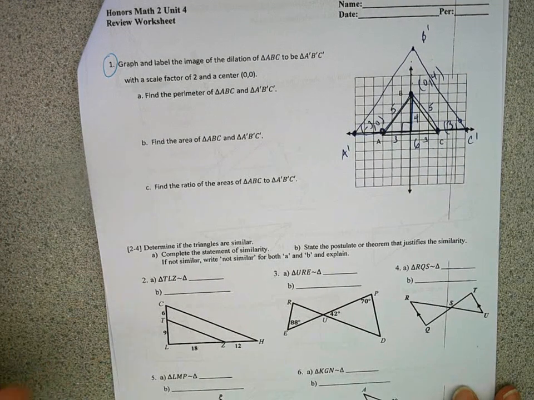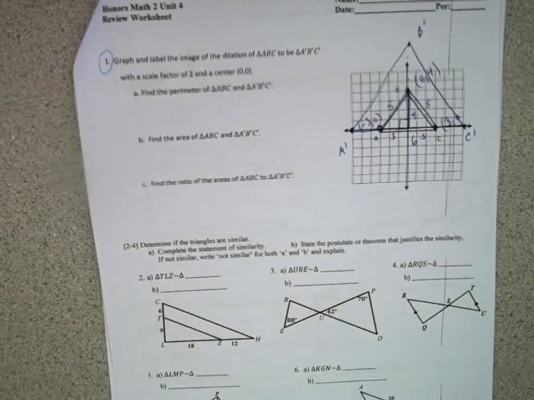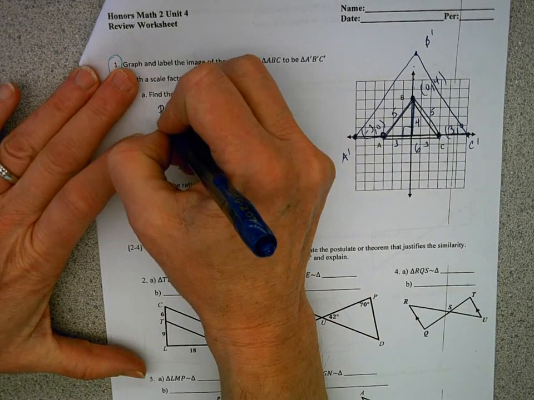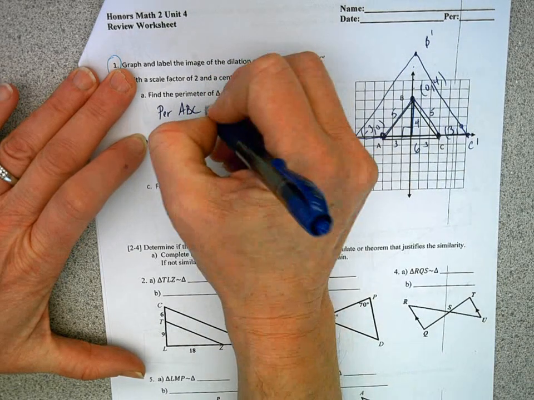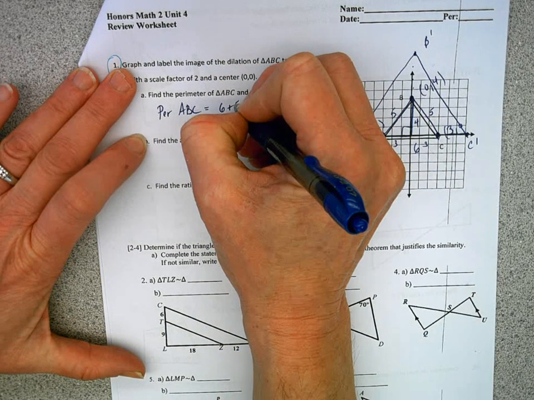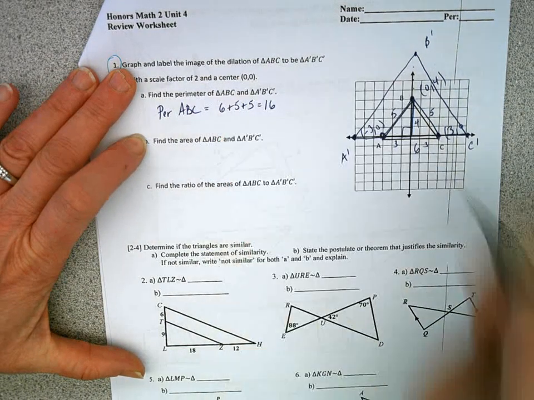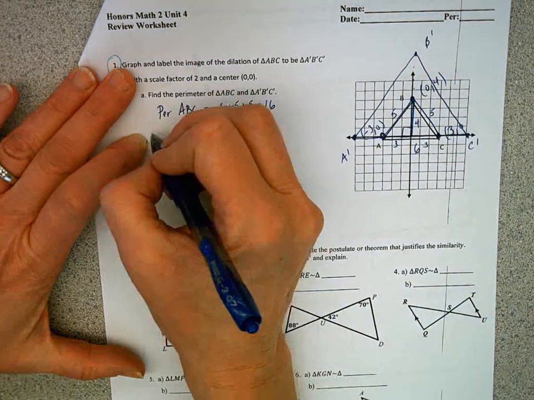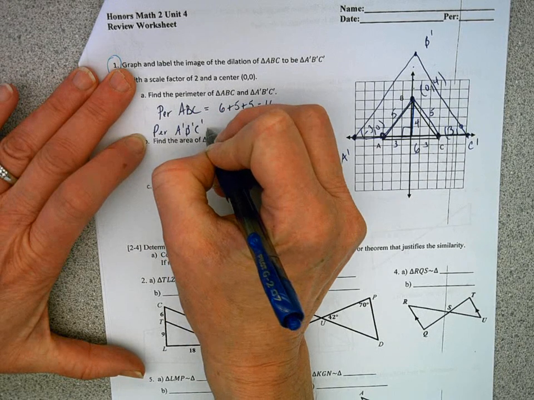Okay? So we did that on the dilations part, so it's just kind of a little review of that. And so now I'm going to find the perimeter of triangle ABC, which is the original one. And all we have is 6 plus 5 plus 5 because those are the 3 sides of your triangle, which gives us 16.